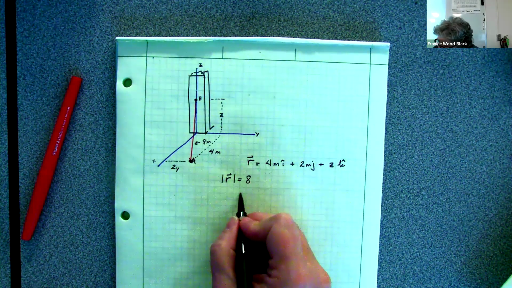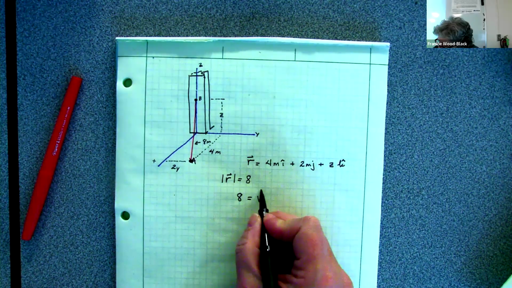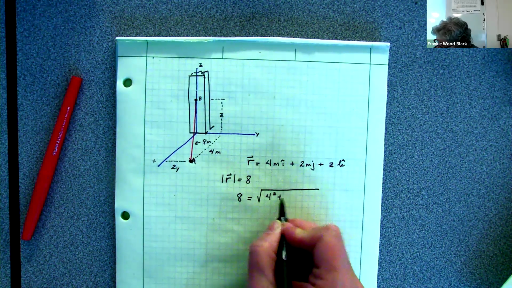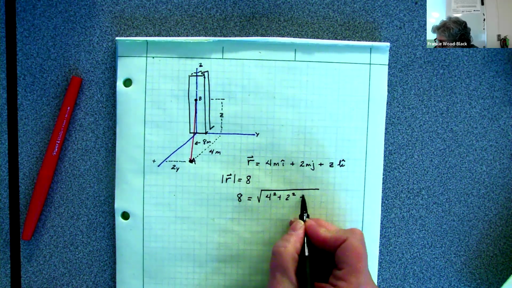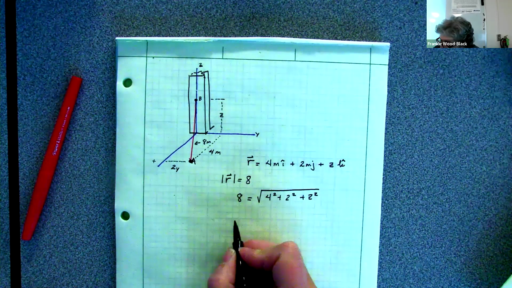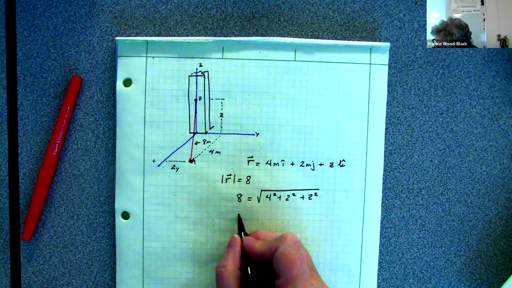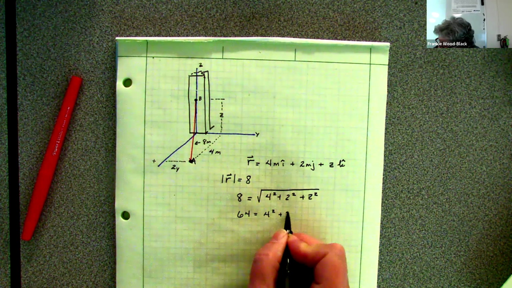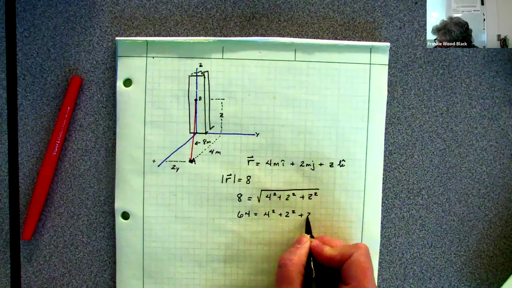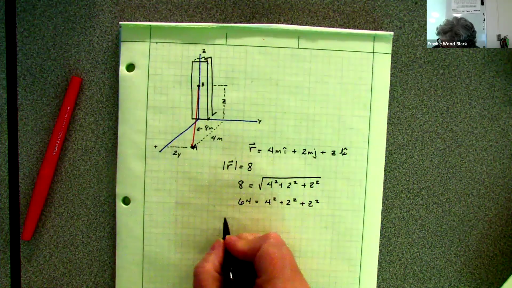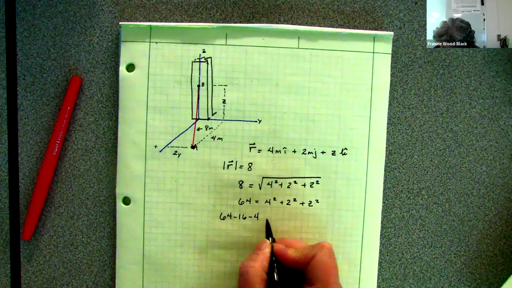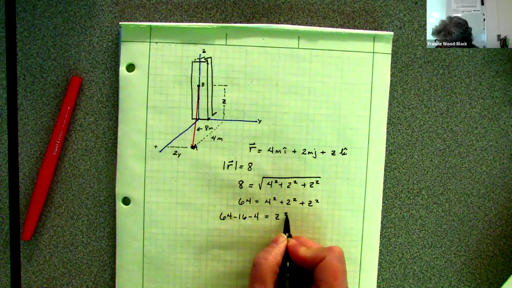So I'm going to get 8 is equal to the square root of 4 squared plus 2 squared plus Z squared. So 64 is equal to 4 squared plus 2 squared plus Z squared. So I get 64 minus 16 minus 4 is equal to Z squared.